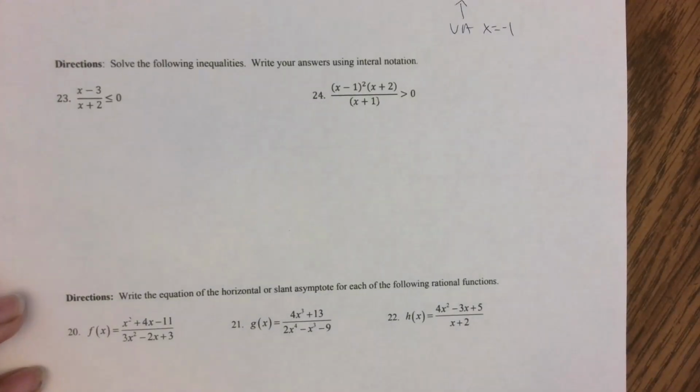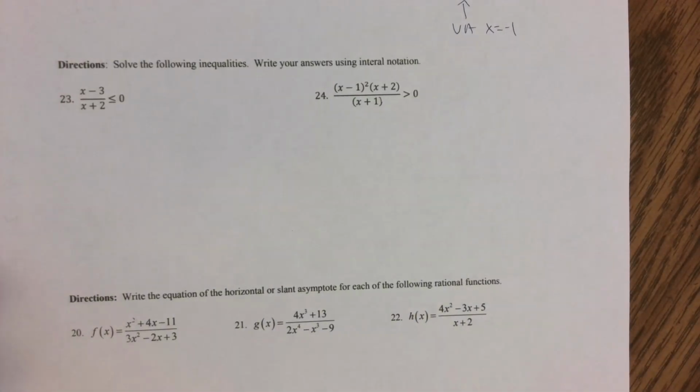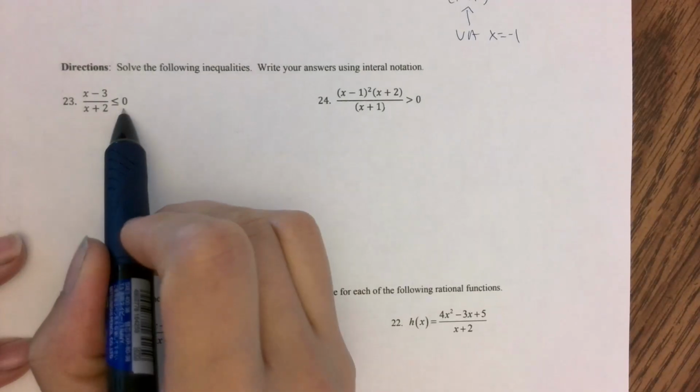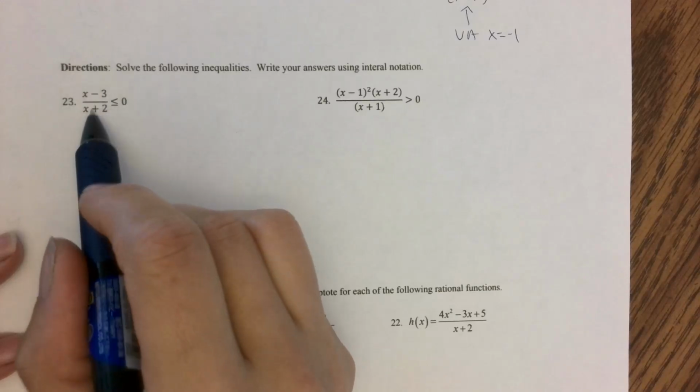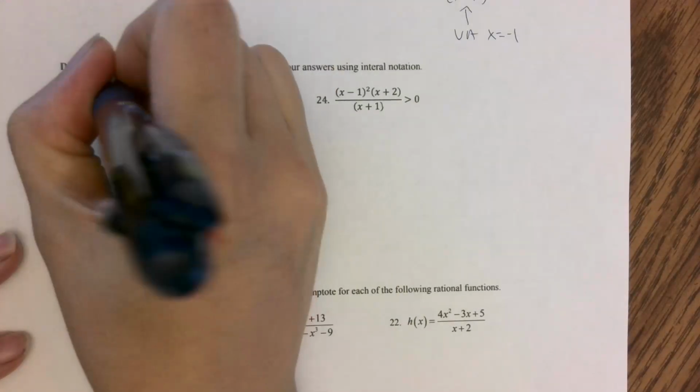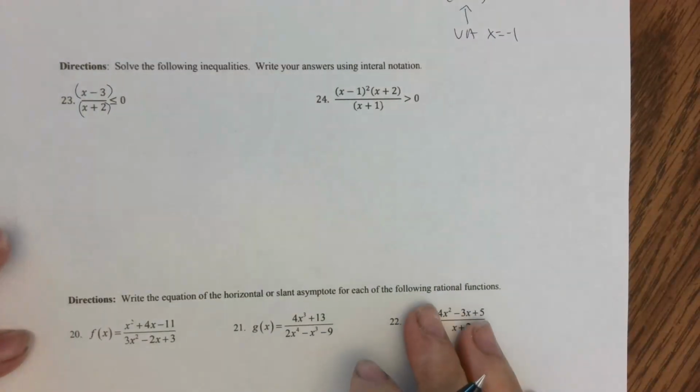Solve the following inequality. Write your answer. All right, let's go. Make sure it's equal to 0 on the one side. Second, make sure all your rational functions are factored. Well, there's nothing to be factored, so we're good.